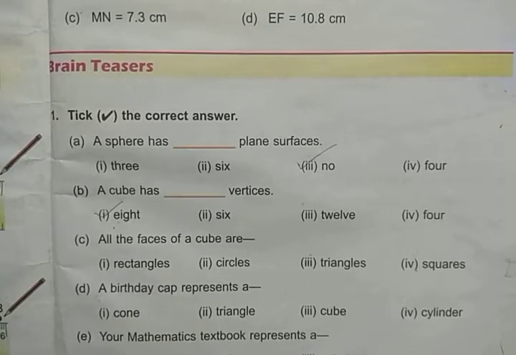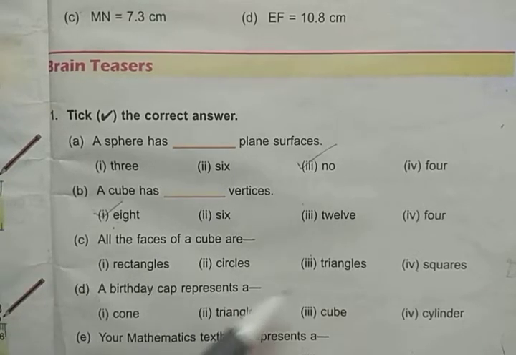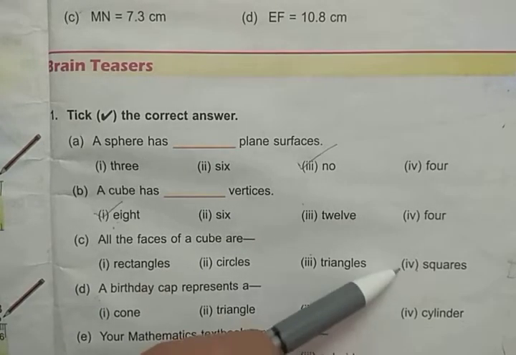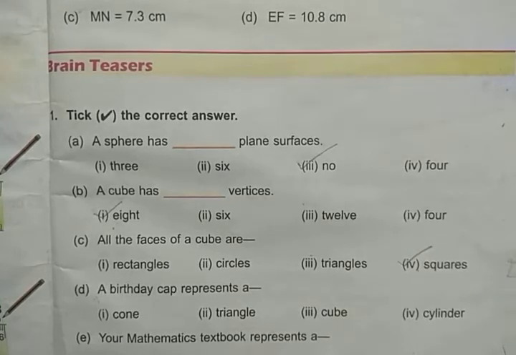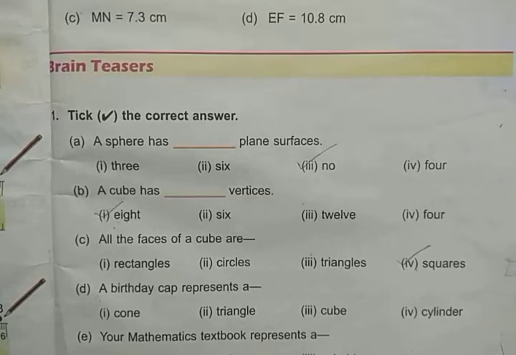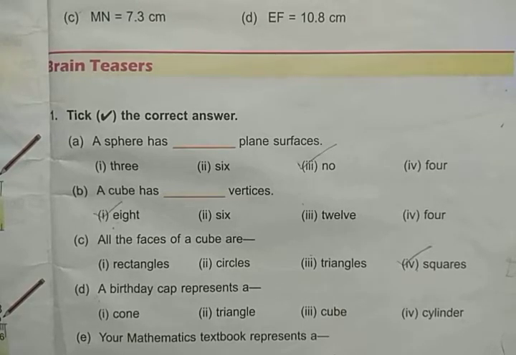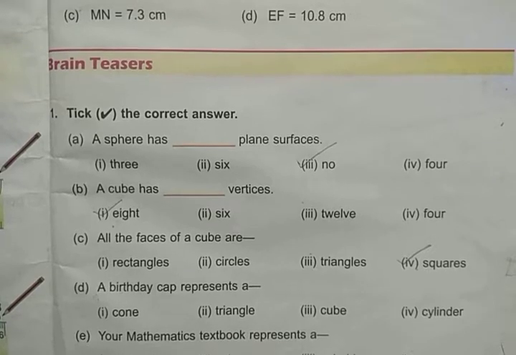All the faces of a cube are dash. So what is the shape of the faces of a cube? Rectangles, circles, triangles and squares. So we know that the length, breadth and height of a cube are equal, right? And the faces of a cube are squares. And the length, breadth and height of a cube are equal, whereas in the case of a cuboid the length, breadth and height are different. That is the difference, you know.